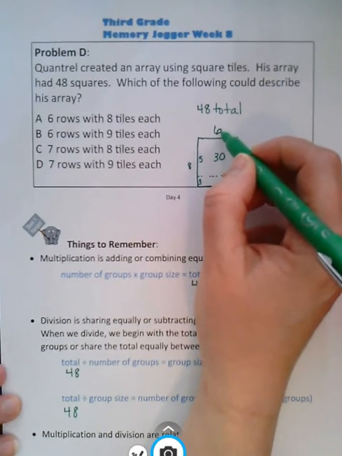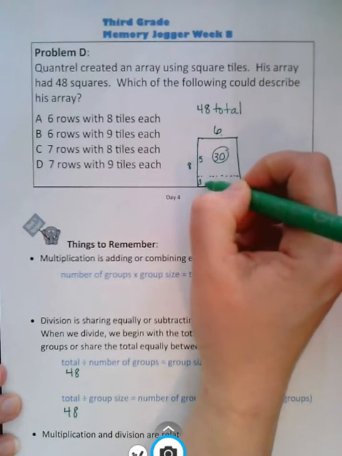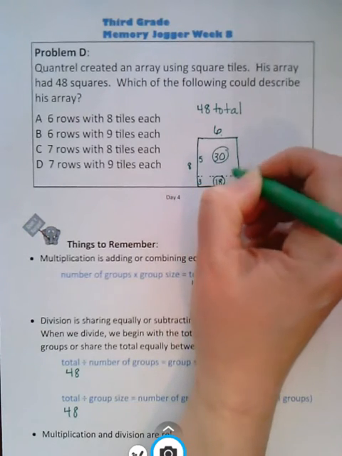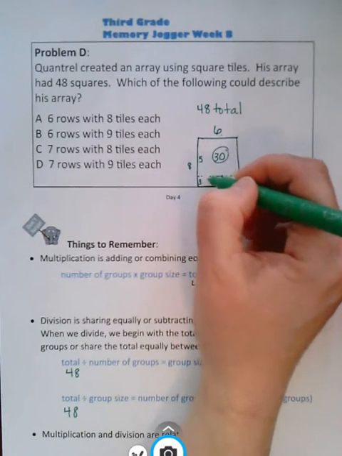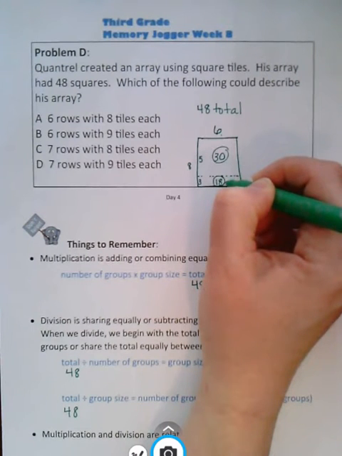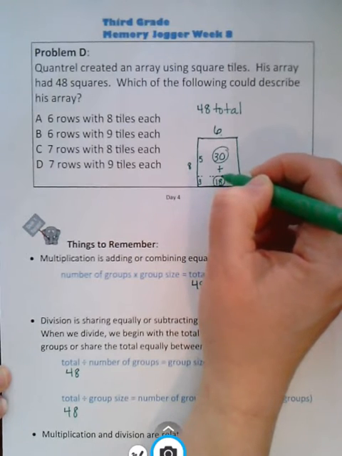And then we just have to figure out 6 times 3. So we know there's 30 in that section, and 6 times 3, 2 6s is 12, and another 6 is 18. Or again, you might already know that fact. So in the first 5 rows, there are 30 squares, and in the last 3 rows, there are 18 squares. So if we put those together, 30 and 10 is 40, and 8 more is 48.